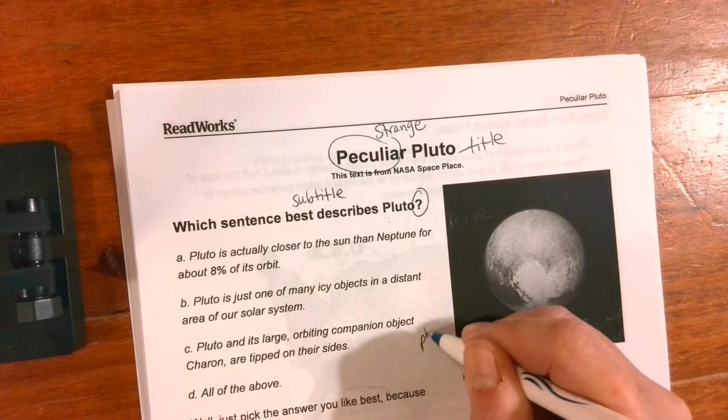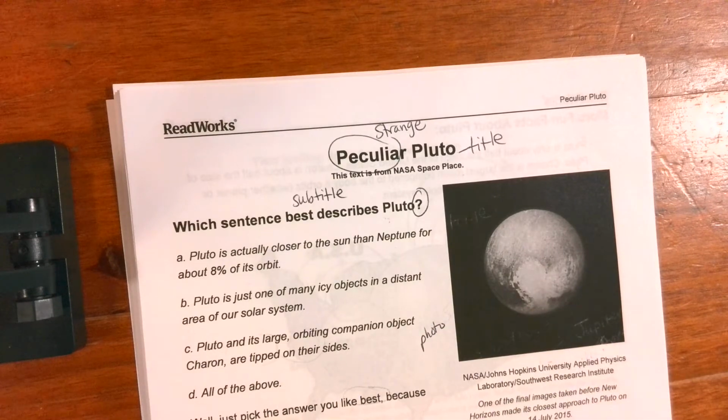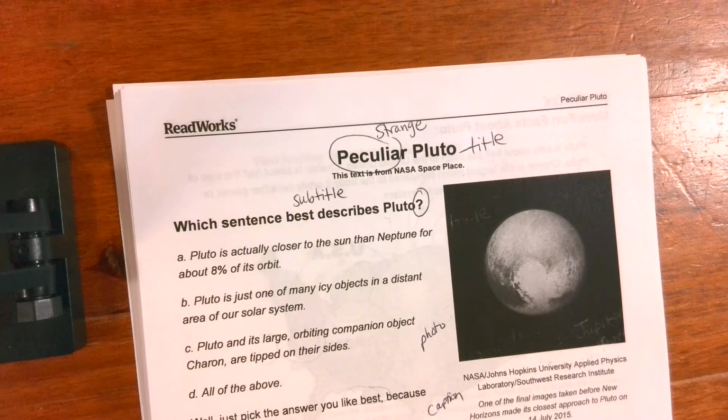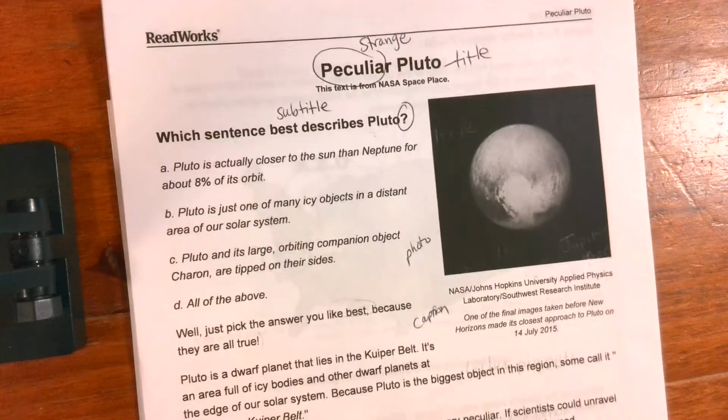Then we have a photo of Pluto. We have a caption: NASA, Johns Hopkins University Applied Physics Laboratory, Southwest Research Institute, one of the final images taken before New Horizons made its closest approach to Pluto on the 14th of July, 2015.